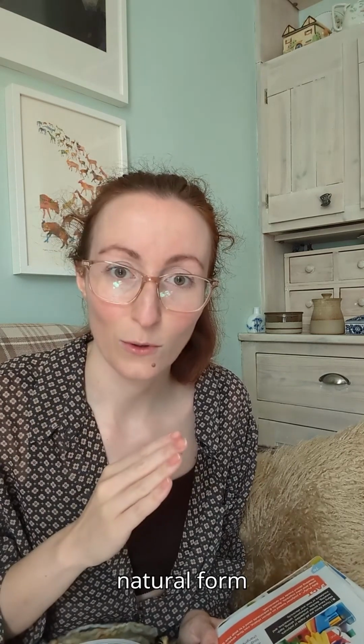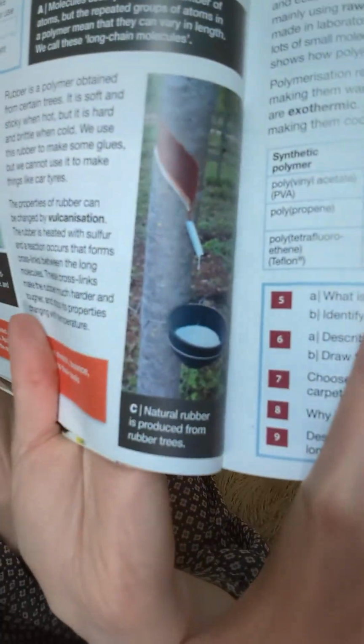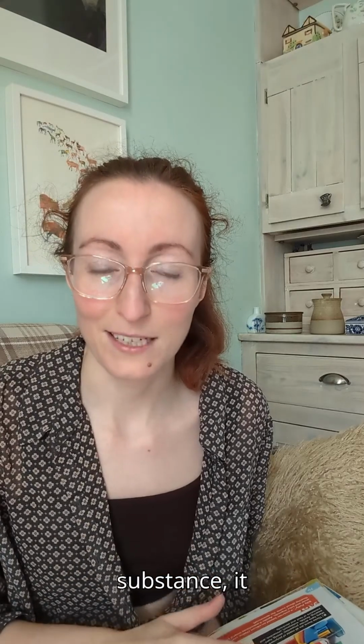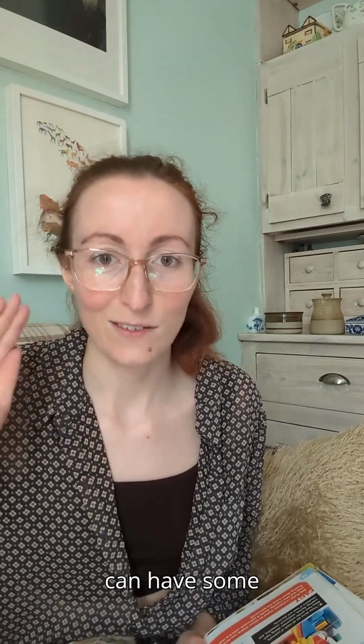So this is this natural form of a polymer. This comes from trees. Again, a lovely picture here. There it is coming out of the tree. Now, if we just use this as it is to make a substance, it can be quite brittle. It can have some problems.